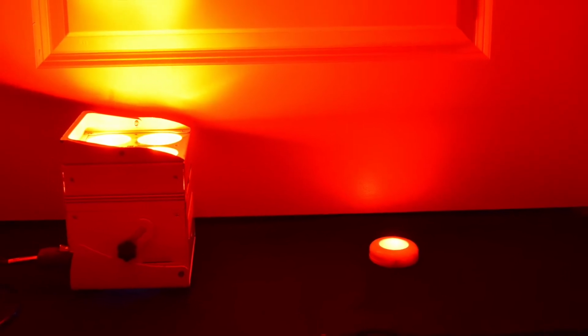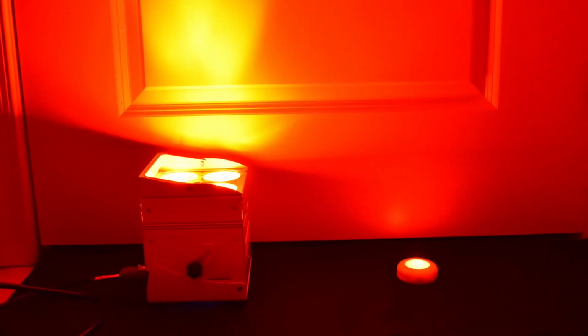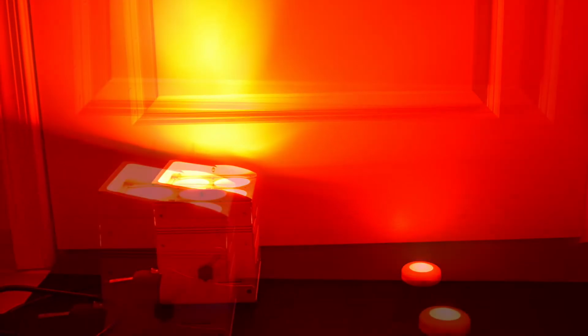Here on the left, you see an industry standard uplight. On the right, our puck light. Right away, you can tell the difference in luminosity. Although our puck lights lose the battle of luminosity, it wins in pricing.